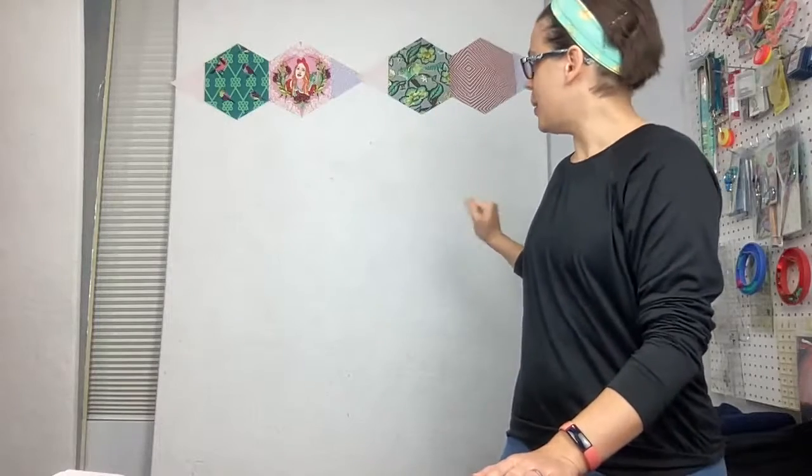So, this is my design wall, and I have begun to put my blocks up here. And while people come in, I'm going to start putting some more stuff up. If you have any questions, ask them in the comments. Rachel is here to answer them, and I will answer them live as well. So we're just going to jump right on in.